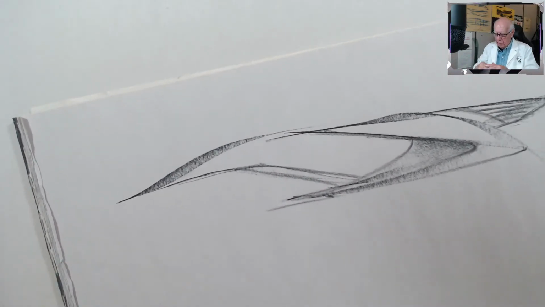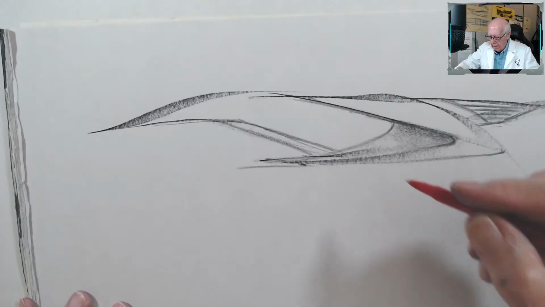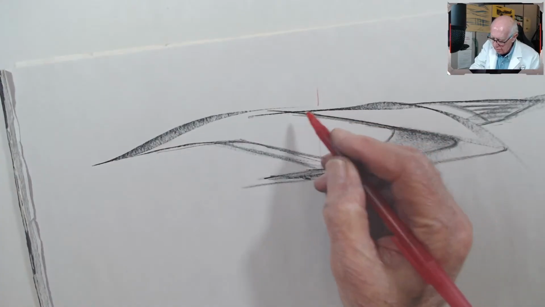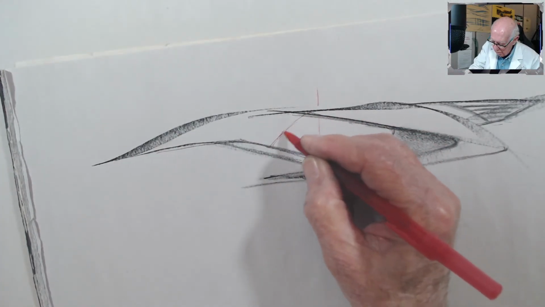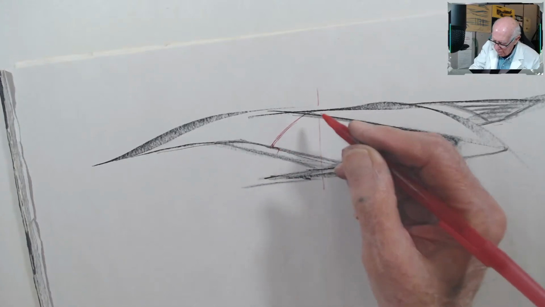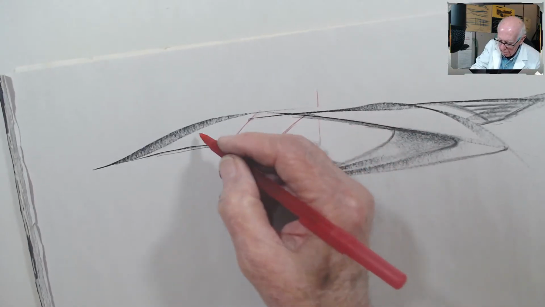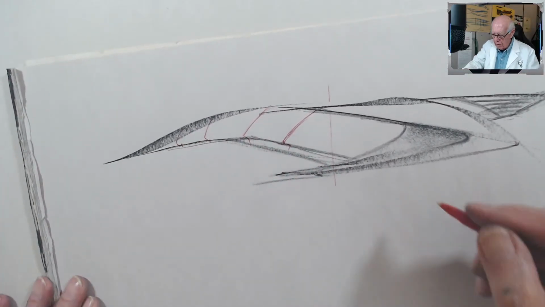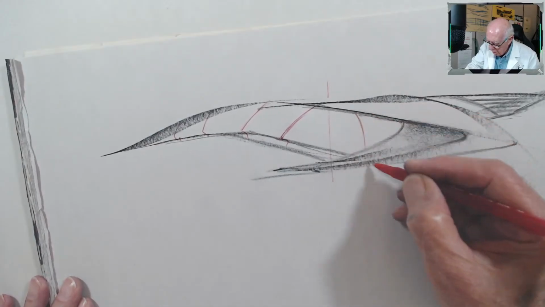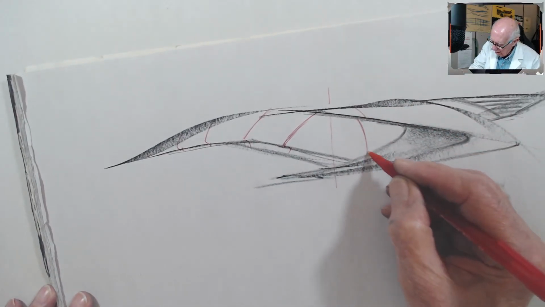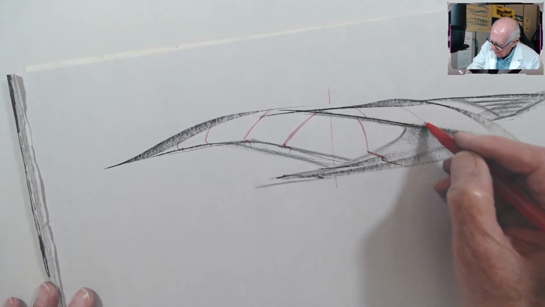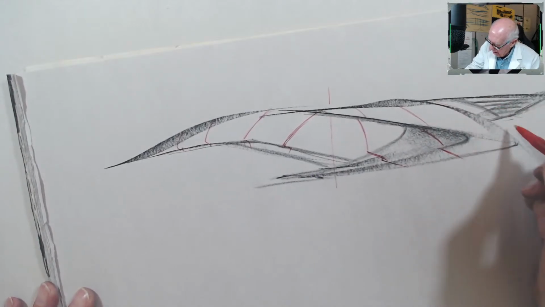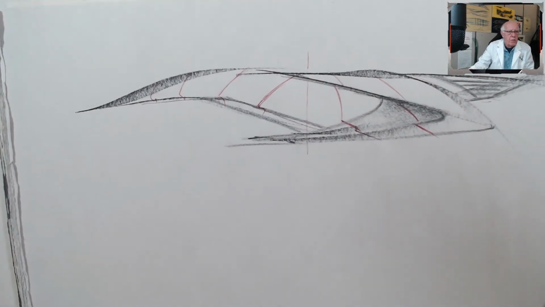And again, now let's do this. Let's break this out in a section. Here's my 50-inch line right through here. Now let's break this out. Going the other way. There you go. Look what that does. There are those sections and how they change.